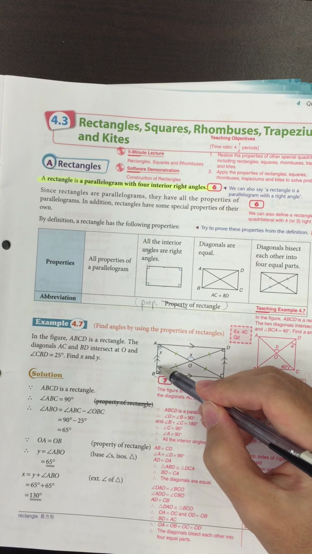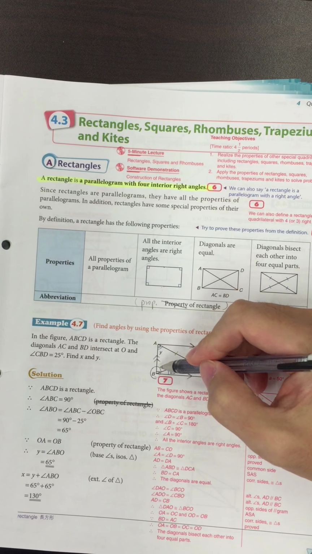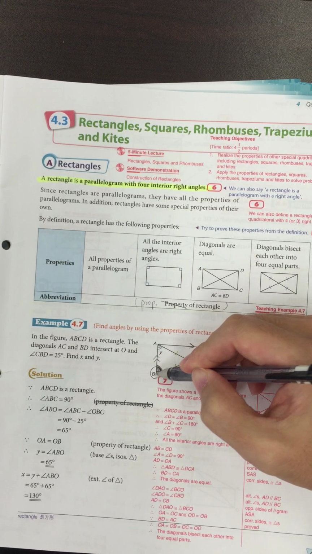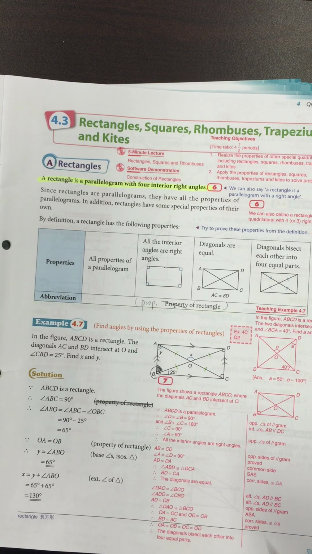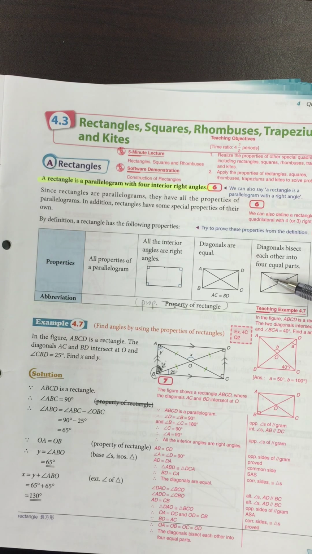So I know this angle B must be 90. So 90 minus 25, I can find the angle ABO, which is 65. If this is 65, I know y must be 65 as well, because for a rectangle, all the 4 parts of the diagonals must be equal.